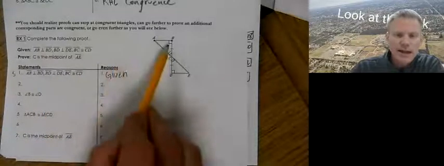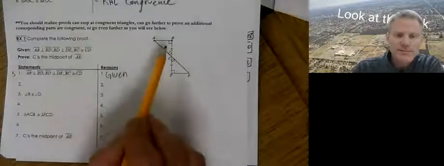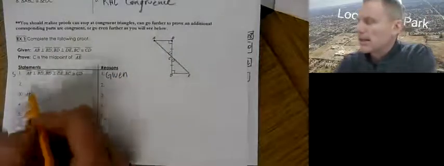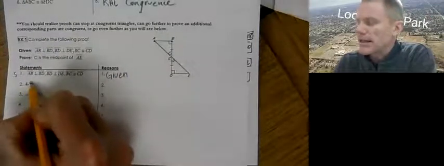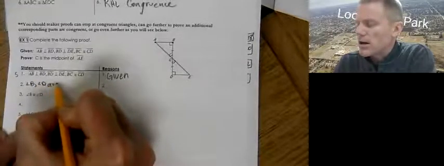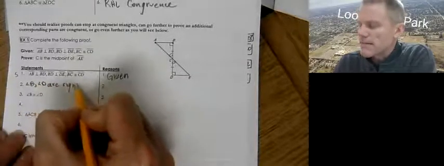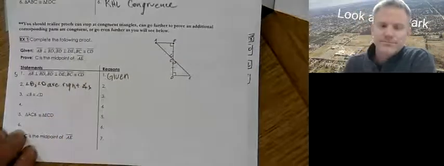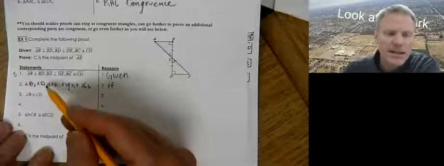Perpendicular gives us a box, but what does perpendicular mean? It's going to tell us that angle B, angle D are right angles. What was said earlier that made us think this?